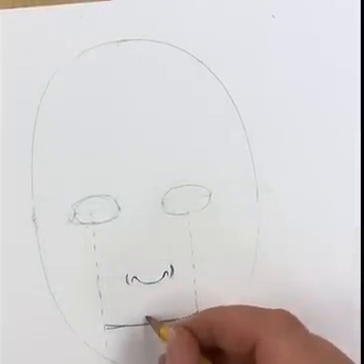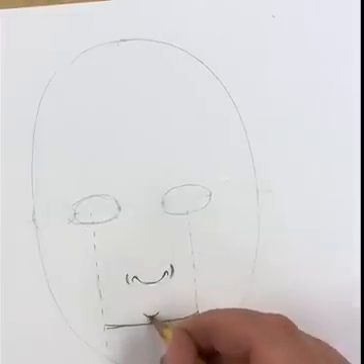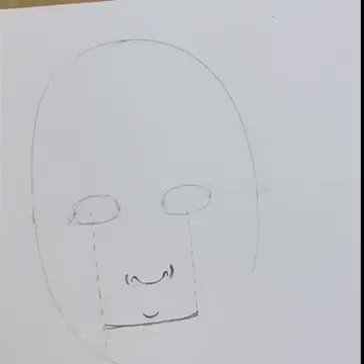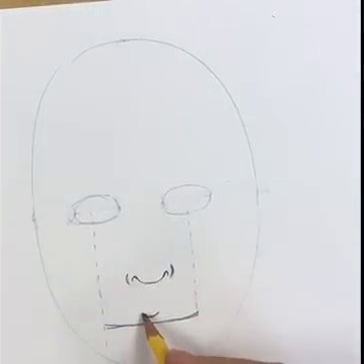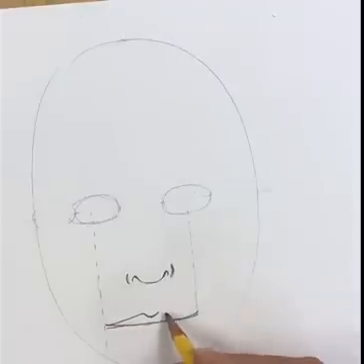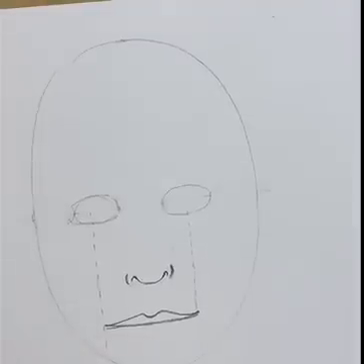Then one way to draw a lip is to draw a tiny short U just above that middle line, and then attach that to the outer edge with like a little slope. That's our top lip.